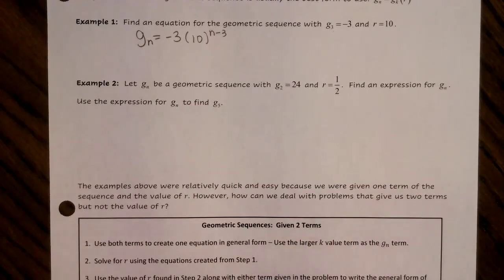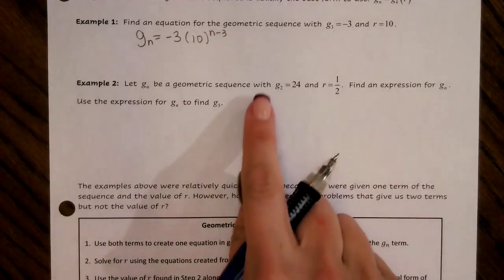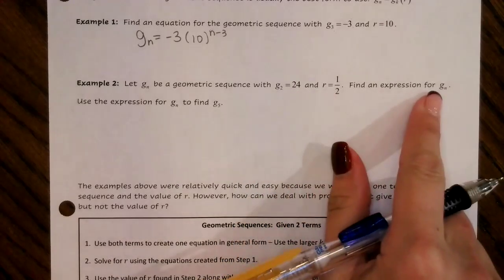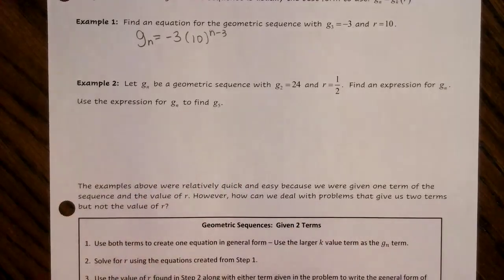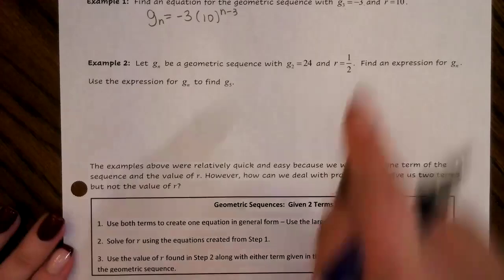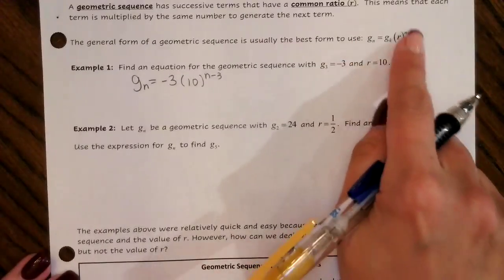Here's our next one. Let G of n be a geometric sequence with G sub 2 equal 24 and r equal to 1/2. Find an expression for G of n and then use the expression to find G of 5. And so here we go. We're going to write that. Again, we start with our model right here.